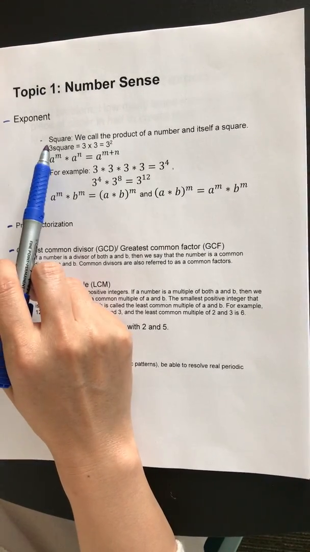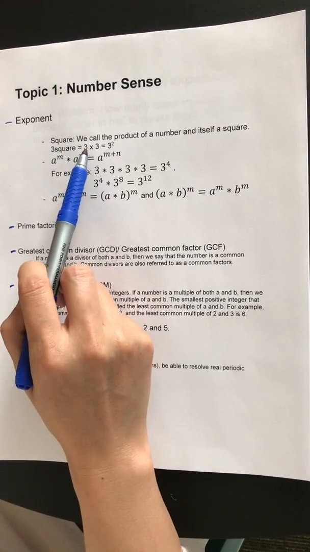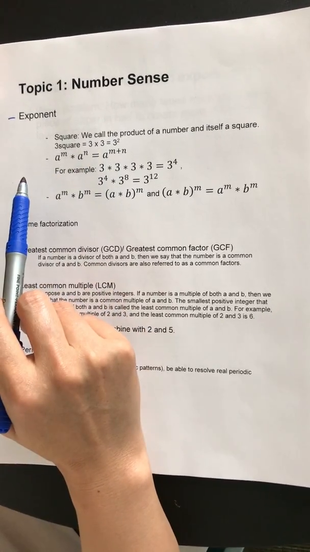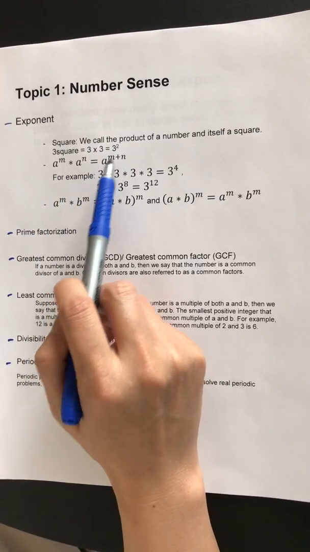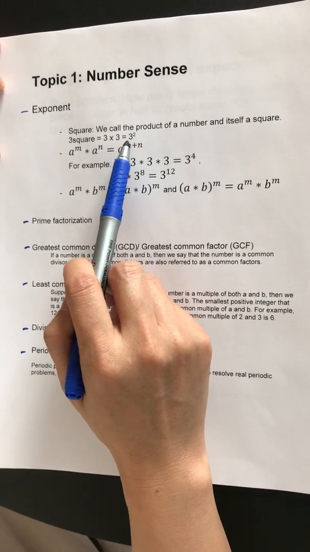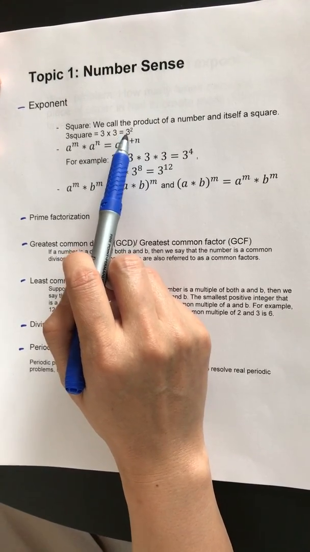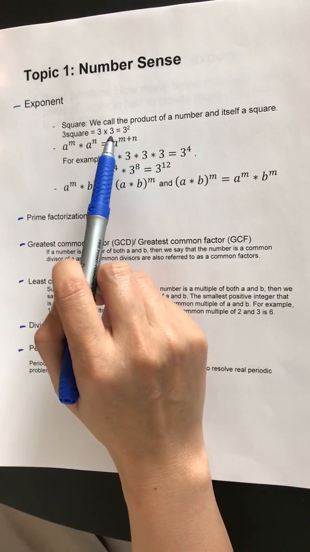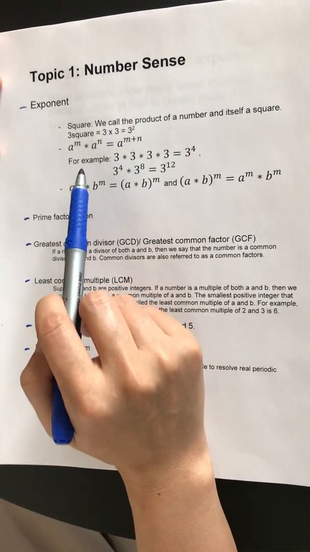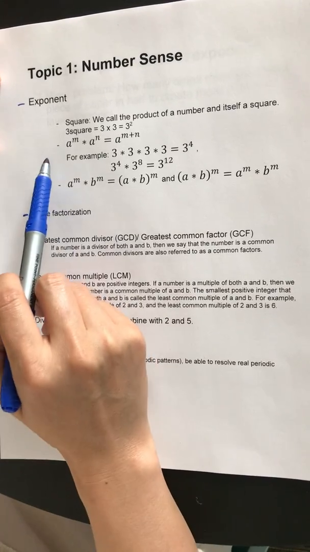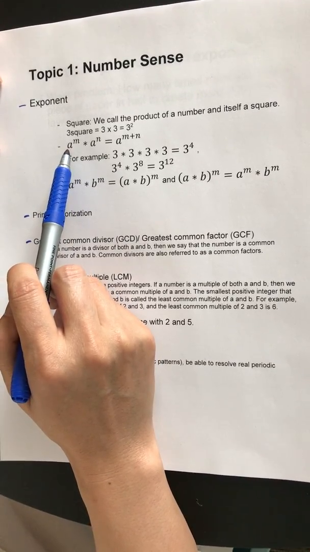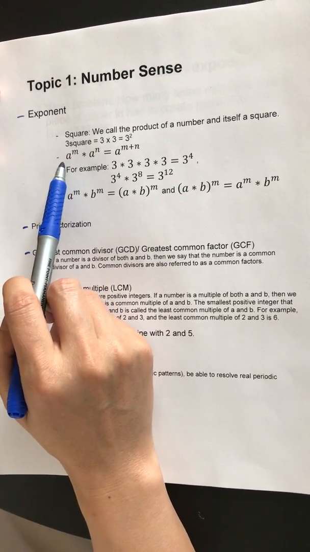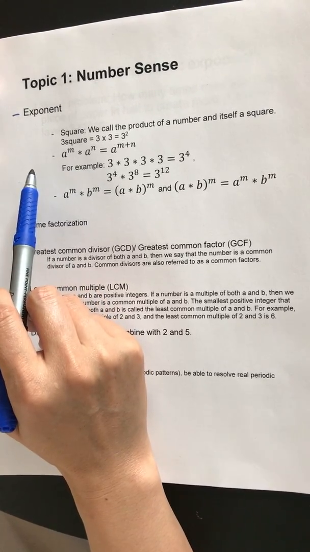When we say a square, that means we have two same numbers multiplying together. Writing them in exponent form, you have the base, which is the number 3, and the exponent, that's 2. That means you have two of the same numbers multiplying together. The second form is a to the power of m. a is the base, m is the exponent.